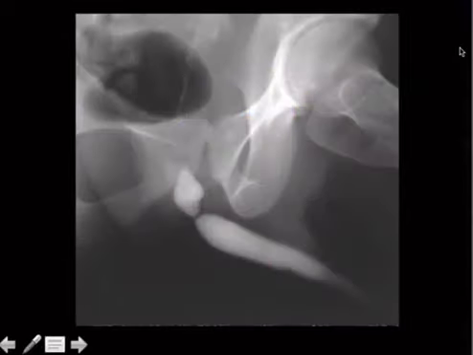Alright, so this is a RUG. They used to do these back in the Stone Ages. They still occasionally will in the correct setting of trauma. So a RUG stands for retrograde urethrogram, if you haven't seen one before, contrast through the urethra. And it's usually done in the setting of trauma. And there's two main things that they can show on it.